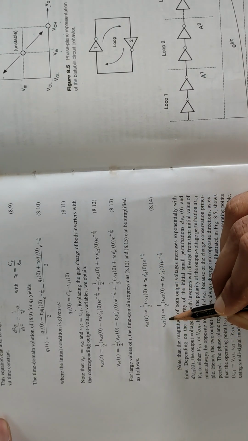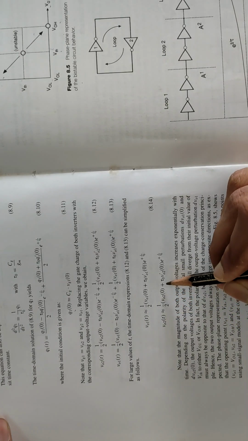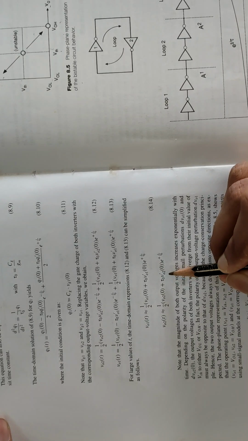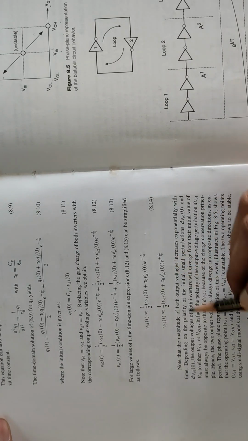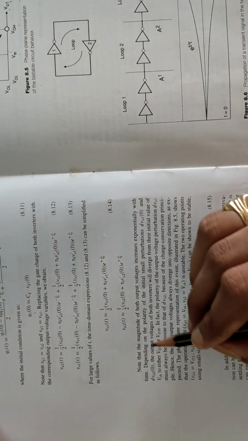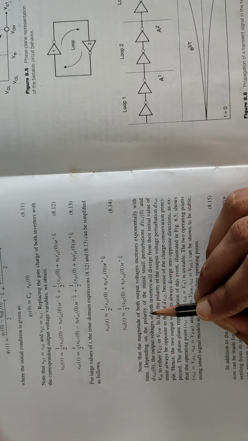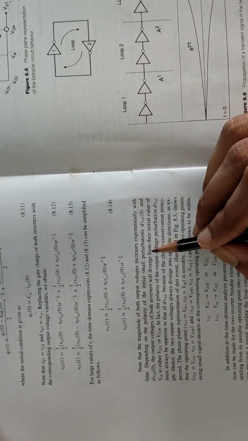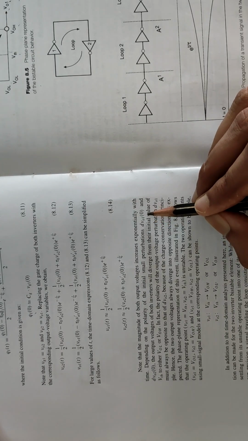V02 of t is similar to 1 by 2 (V02 of 0 plus tau naught V dash 02 of 0) e power plus t by tau naught. Note that the magnitude of both output voltages increase exponentially with time depending on the polarity of the initial small perturbations dV01 of 0 and dV02 of 0.